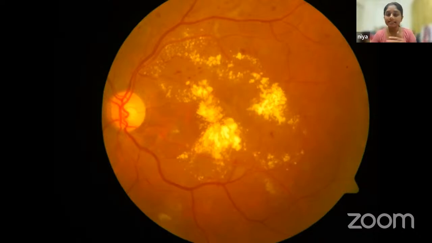Since this is a hard exudate case involving the macula, I would like to give aflibercept if the patient is financially sound to take it. Okay, good. So you can say the decision regarding treatment is often economic, but if it was only a scientific decision, then aflibercept is the anti-VEGF of choice for patients with poorer vision.